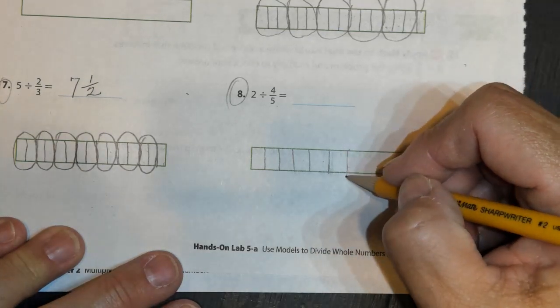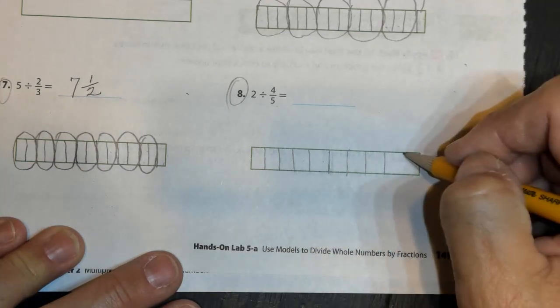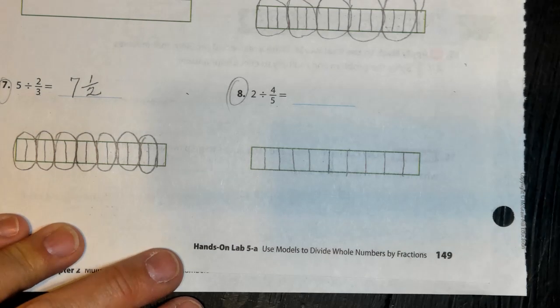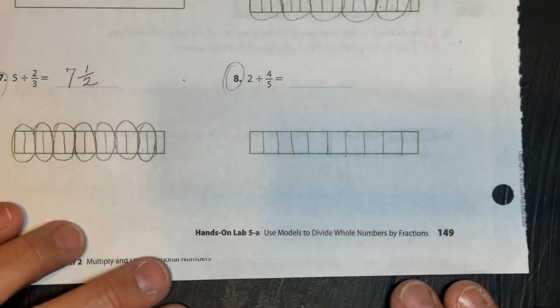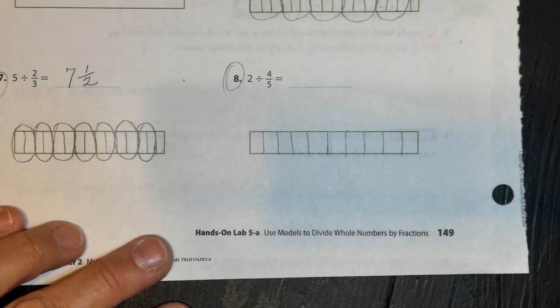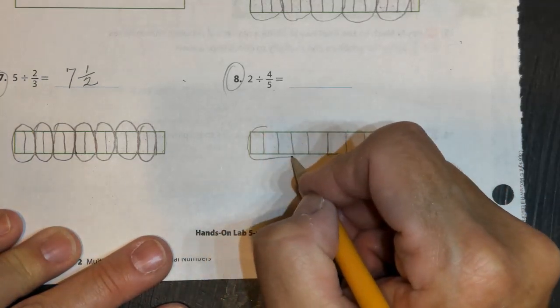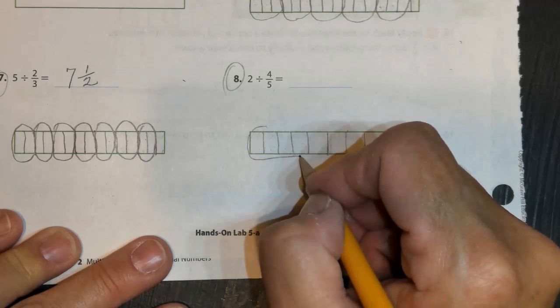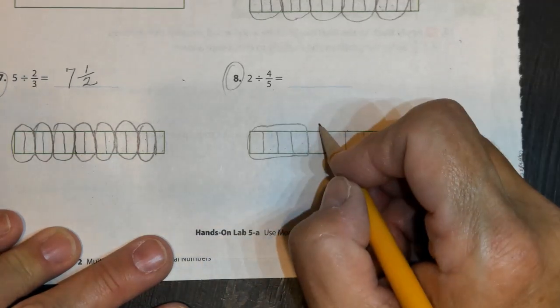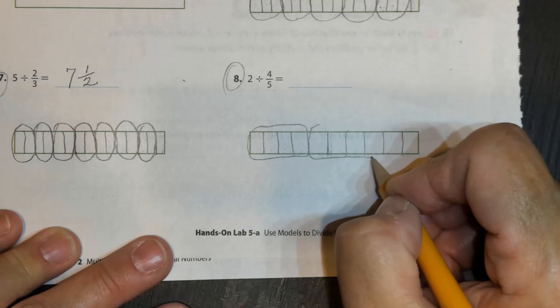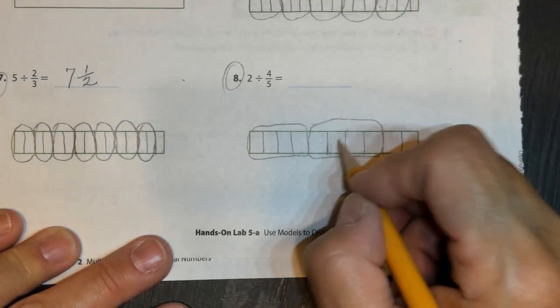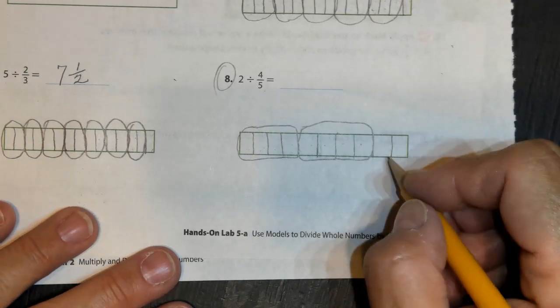And then 1, 2, 3, 4, 5. Okay. And so we have to circle groups of 4 fifths. 1, 2, 3, 4. Right here. Lost my place. And then 1, 2, 3, 4. And then we have 2 left over.